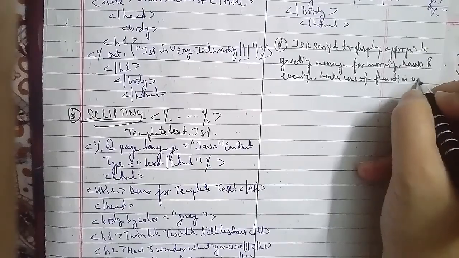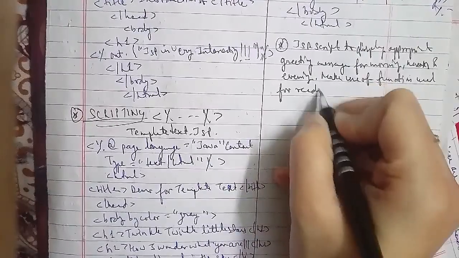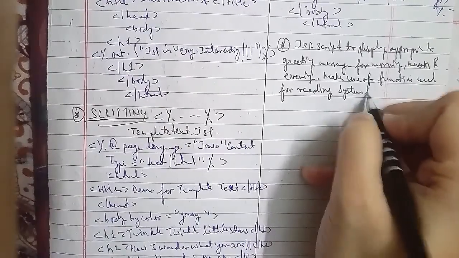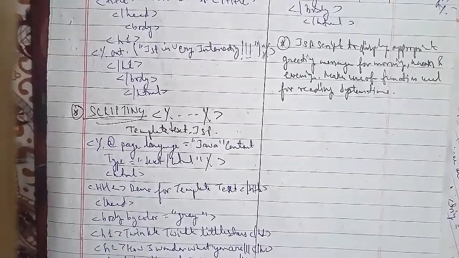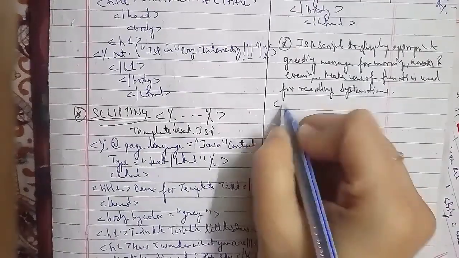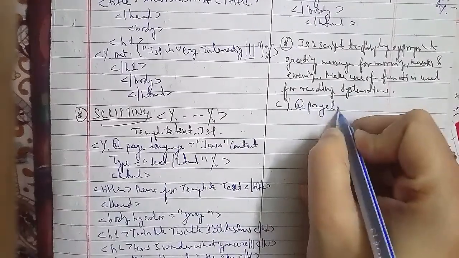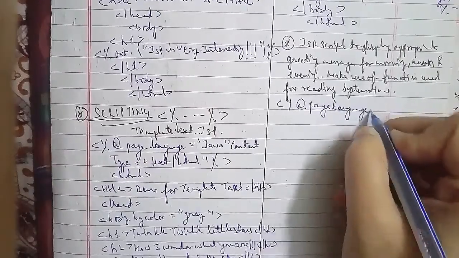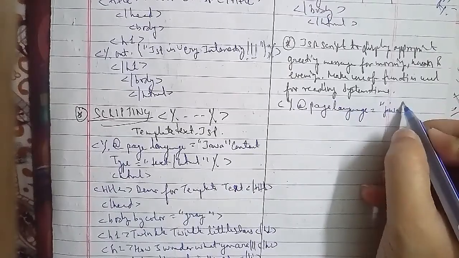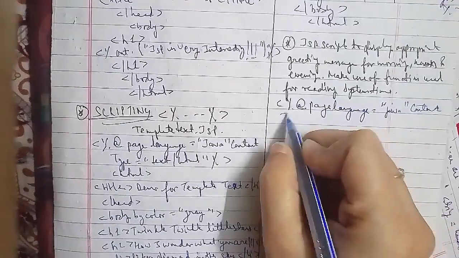Then we have percent at the rate page import equals java.util.*, and then percentage sign, declaration: a string showTime, then start curly bracket, that is Date d equals new Date.